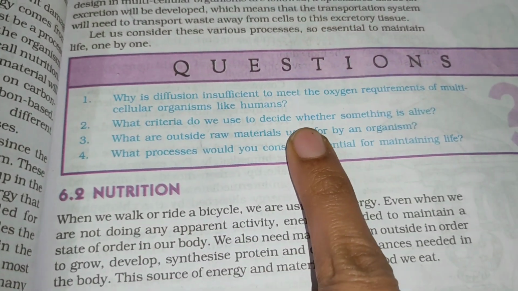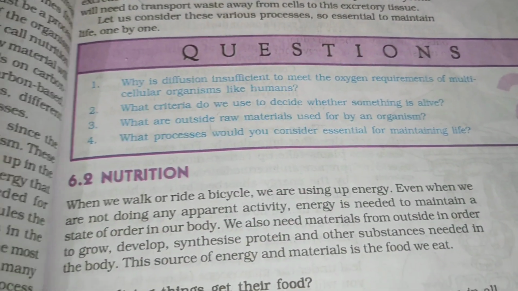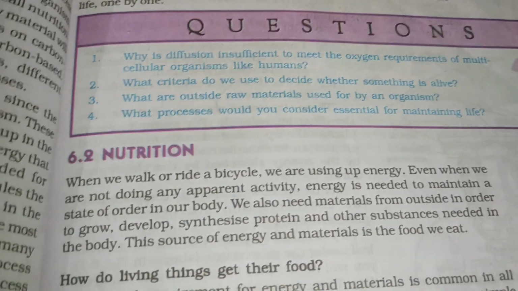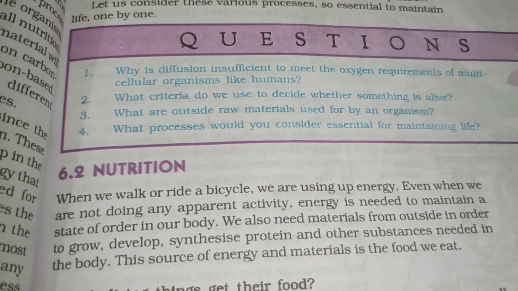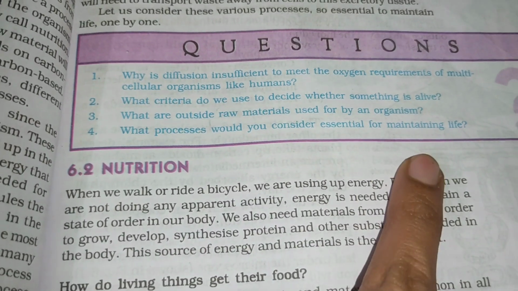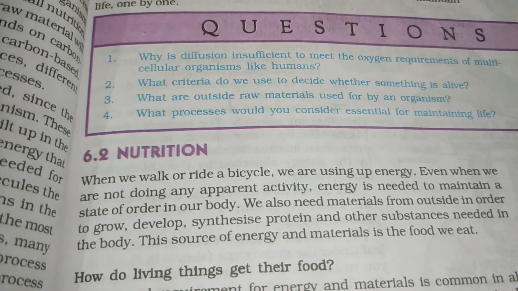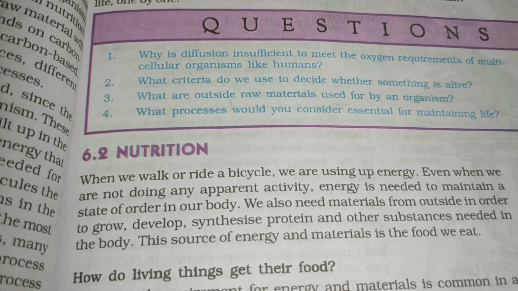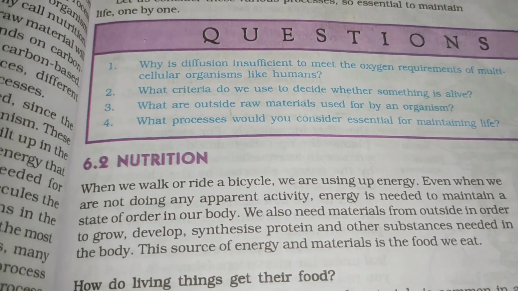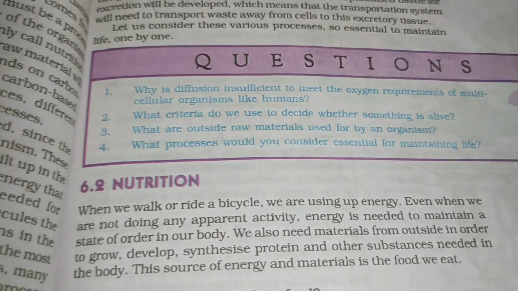And what criteria do we use to decide whether something is alive? Already told. All the life processes which are going on in our body, whether we can see them or cannot see them, tell whether something is alive. What are the outside raw materials used by an organism? It may be food, oxygen, and water.